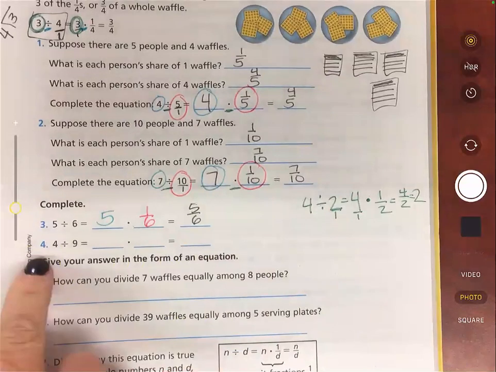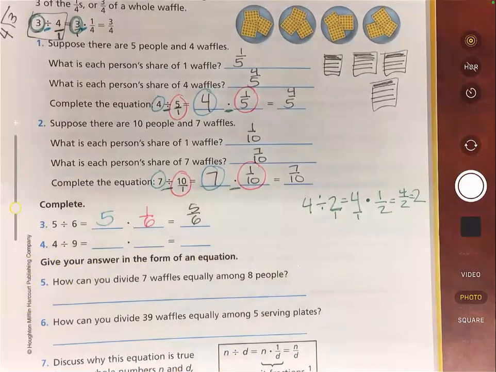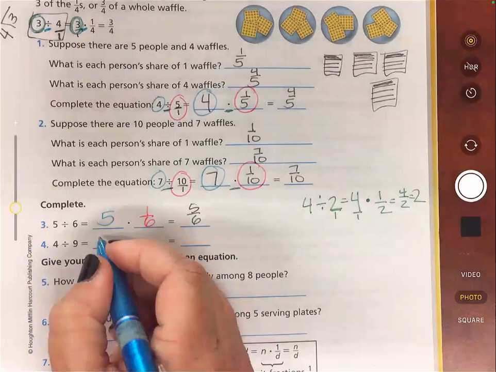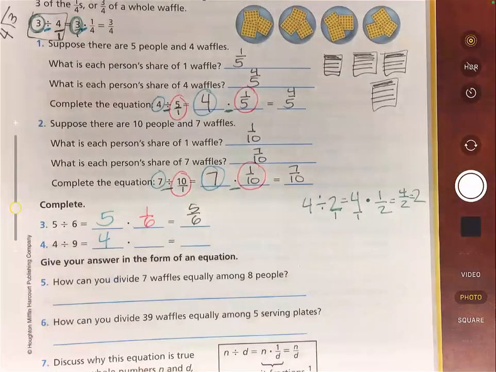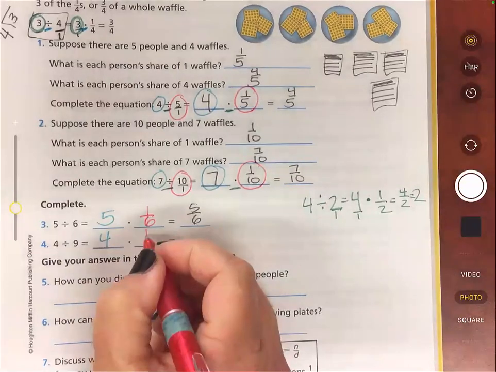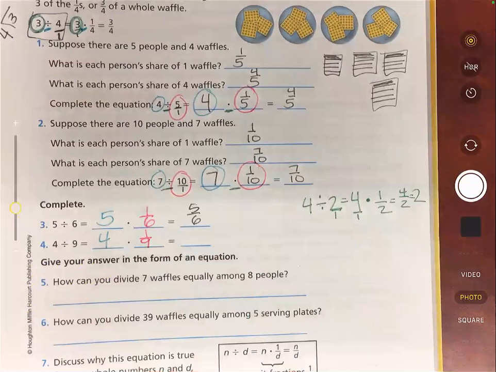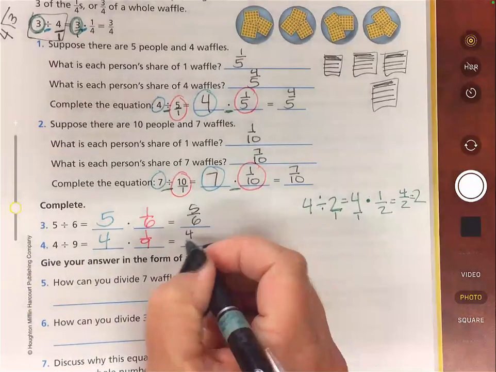How about 4 divided by 9? What happens with my 4? Same. I already changed my division to multiplication. What does my 9 become? Flip. 1/9. Yep. And so what's my answer going to be? What's 4 times 1/9? 4/9. You got it. Yep.